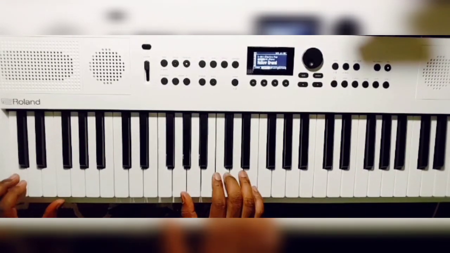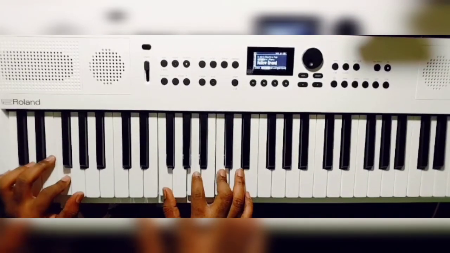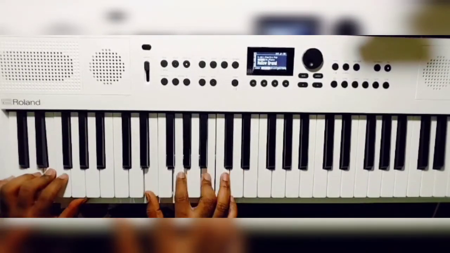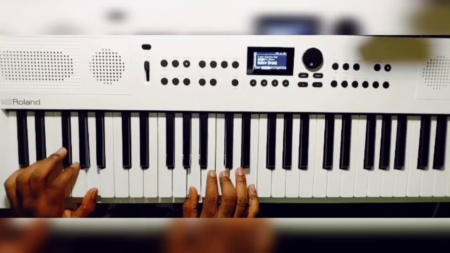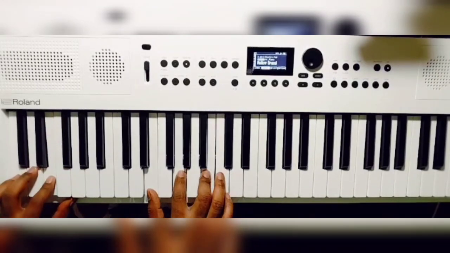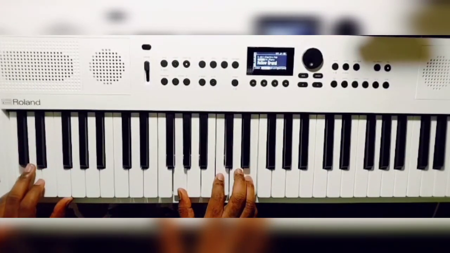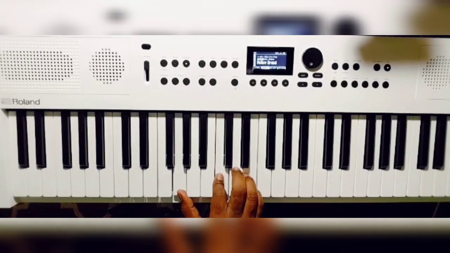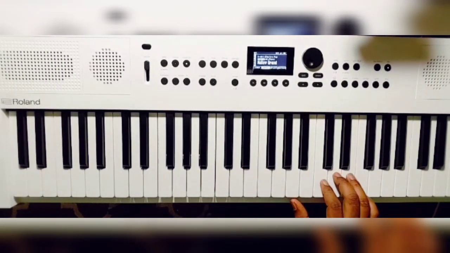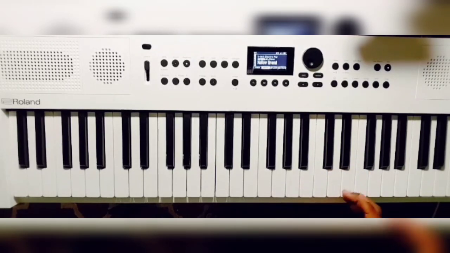So get familiar with moving around the positions. It will all pan out eventually, because when you're playing behind a singer, you're not playing a melody all the time. In fact, very rarely does that happen.